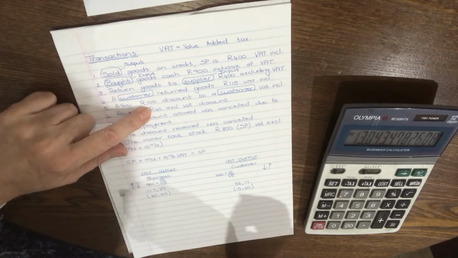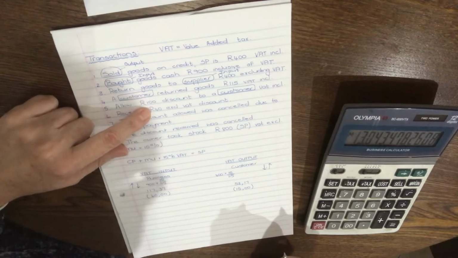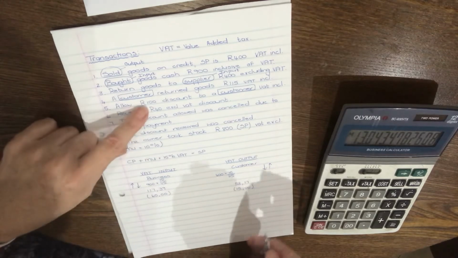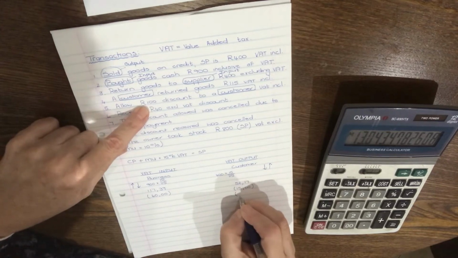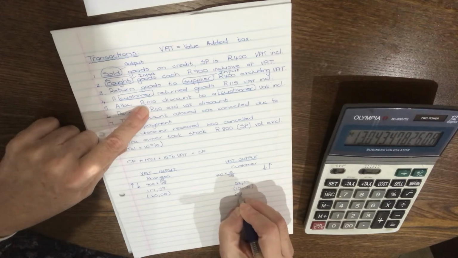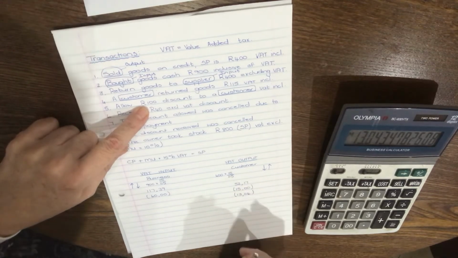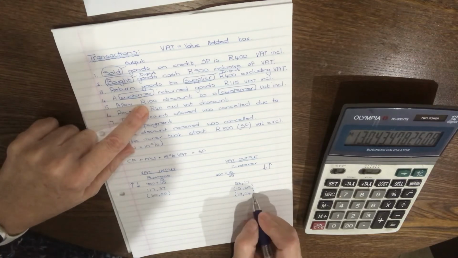So the VAT on that discount that was allowed is 13 Rand and 4 cents. And the discount that's allowed is going to decrease, and it always decreases the VAT output if it has to do with a customer.